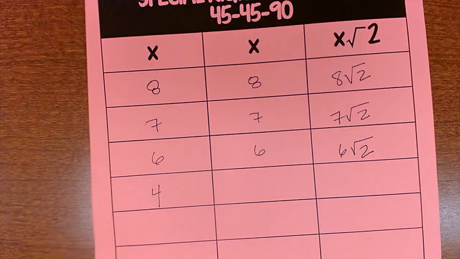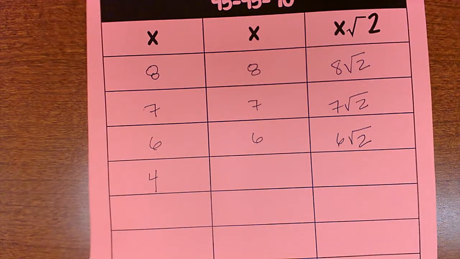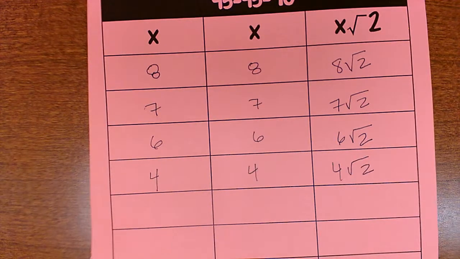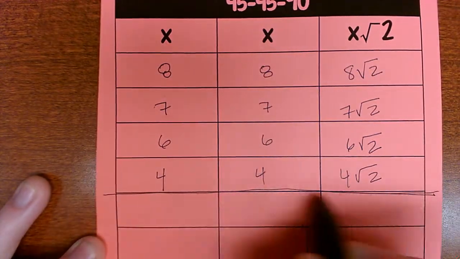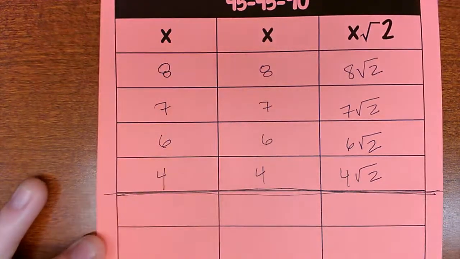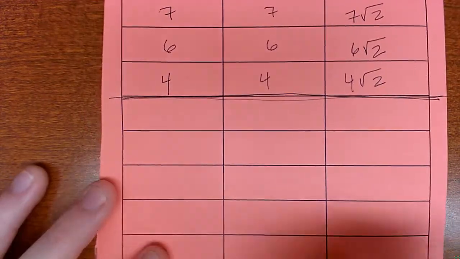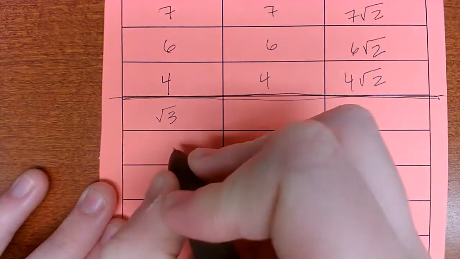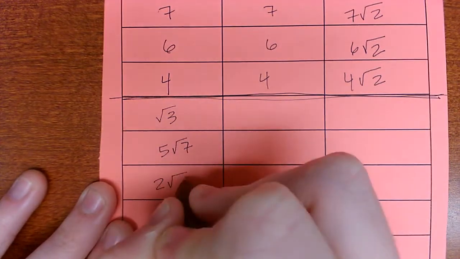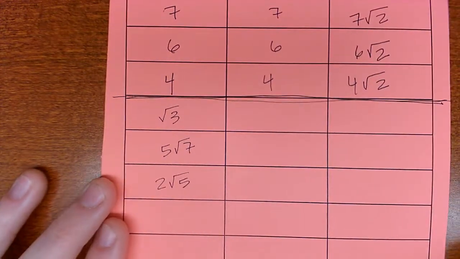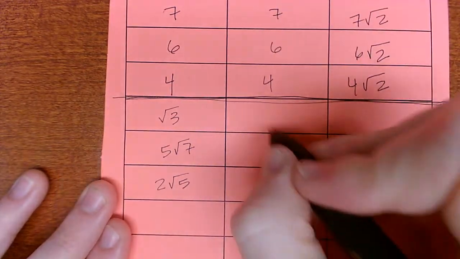Okay, so I'll give you a second. You can pause the video here to fill out your answers. Okay, and there's your values for 4. I'm just going to draw a line here because this is our next type of answers that you'll get. So I'm going to give you the square root of 3, 5 square root of 7, and 2 square root of 5. So again, this column should look exactly the same.